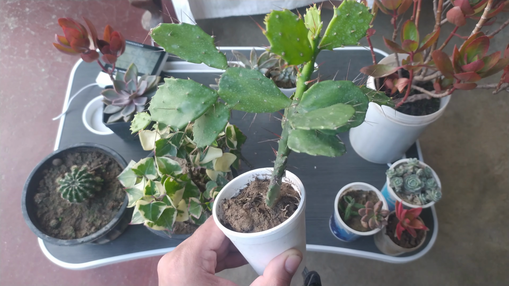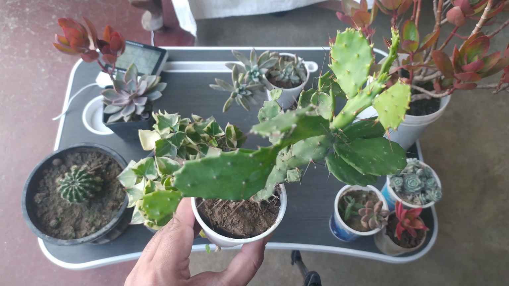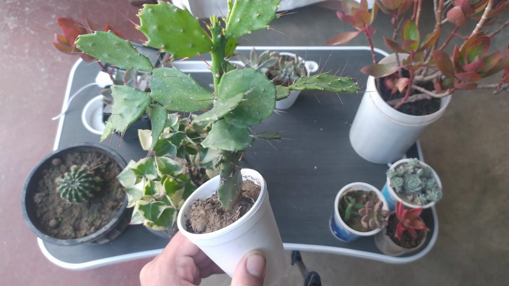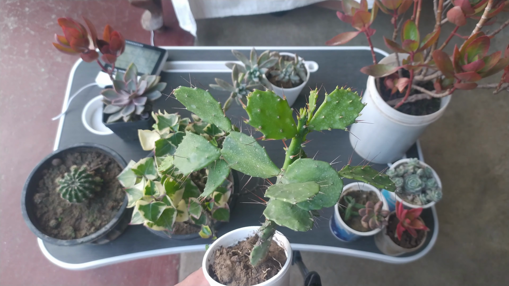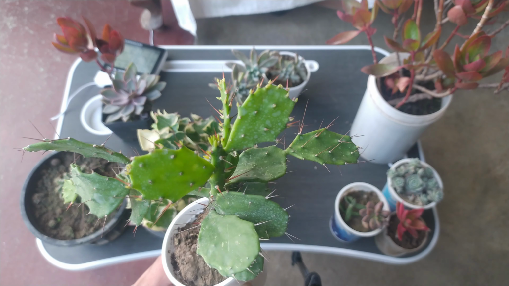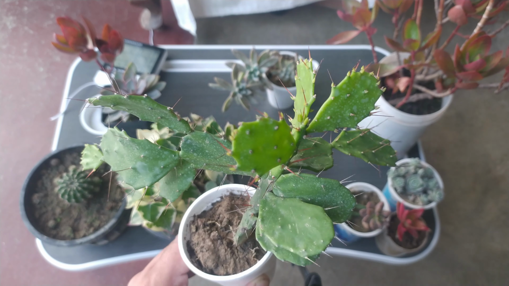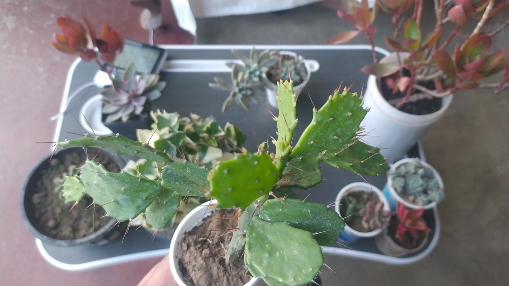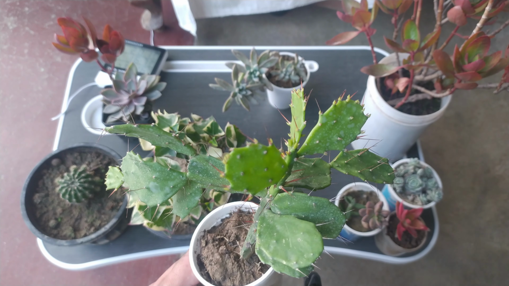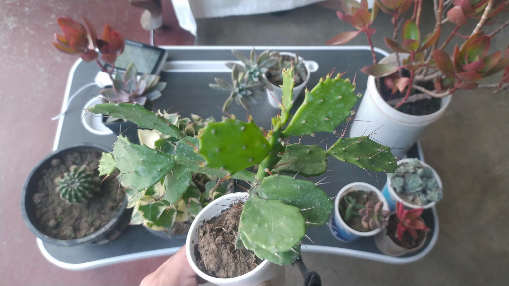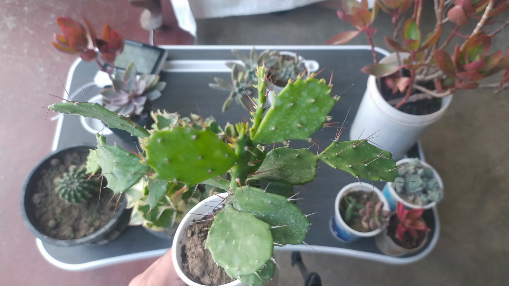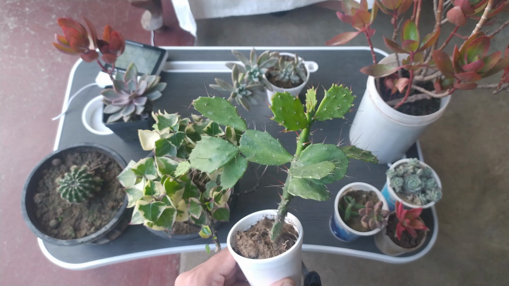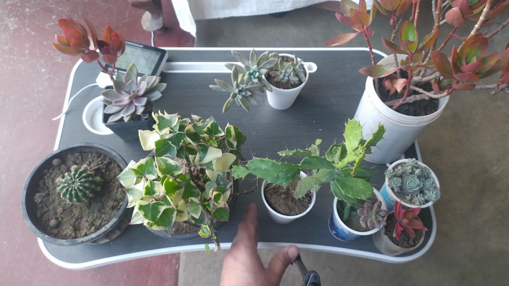So you should identify this plant as Opuntia brasiliensis. This one is a very hardy plant. Whenever you want to propagate it, just cut one of the leaves and throw it on the soil. It will take roots, and then it will be a complete new plant. So you can propagate it in this way.